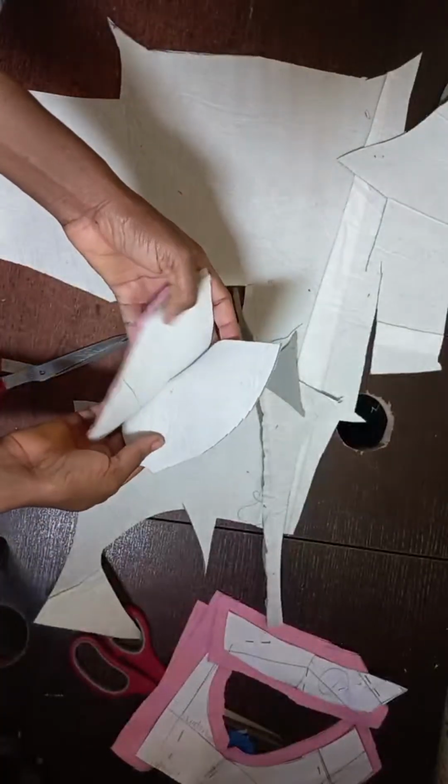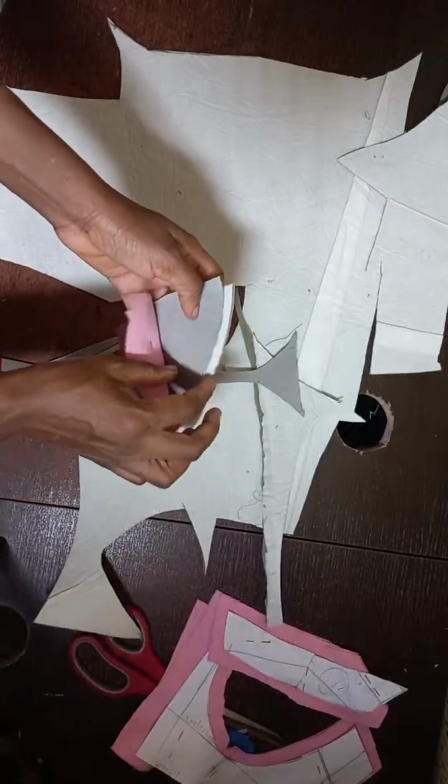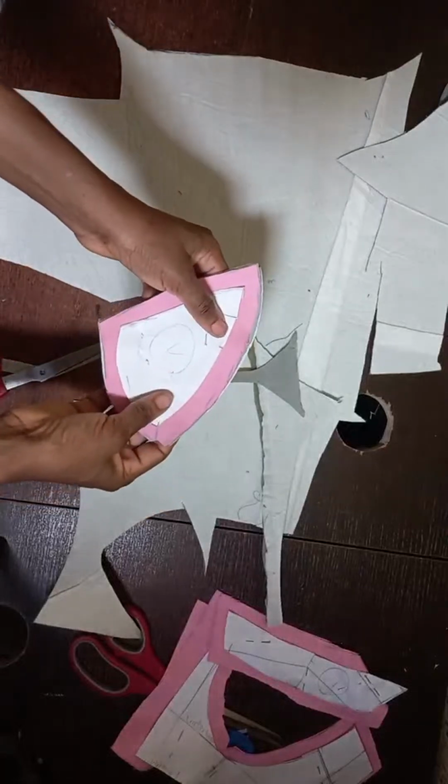So this is going to be like the soft padding for my bust cup.